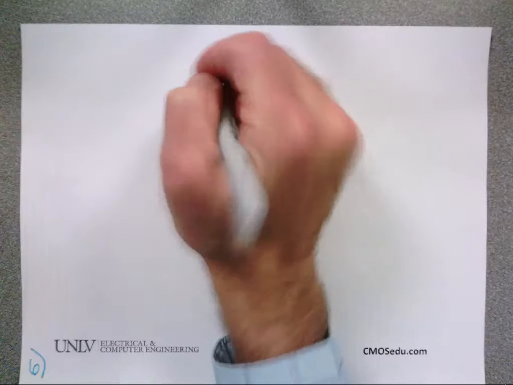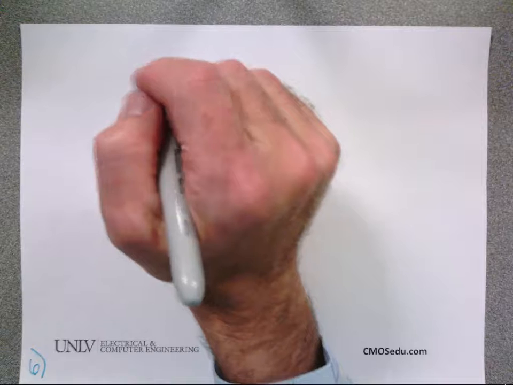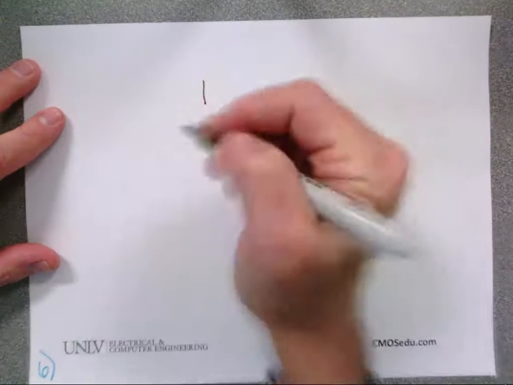Okay, so, and let's use brown. So what I'm going to do here is the following. This is probably, of all the small signal parameters we derive, going to be the most important because we'll use it over and over again. But you have to understand how it works.